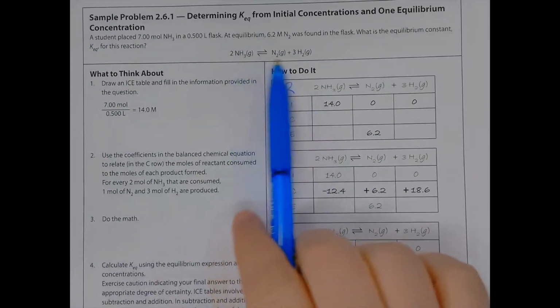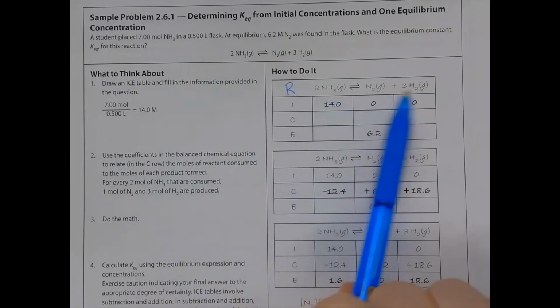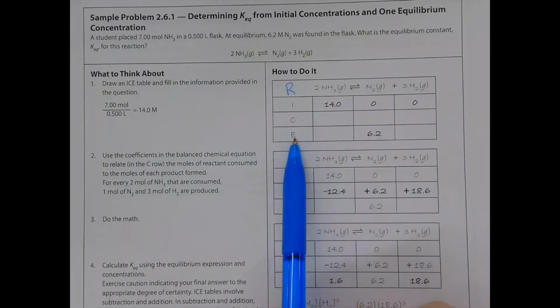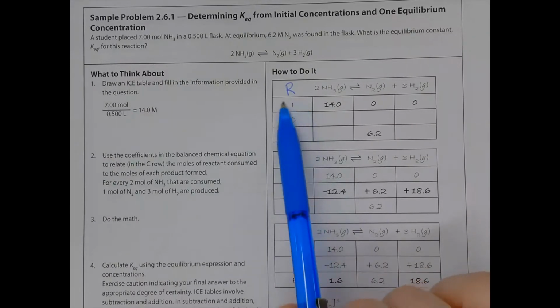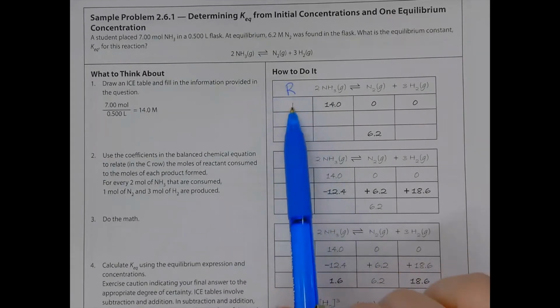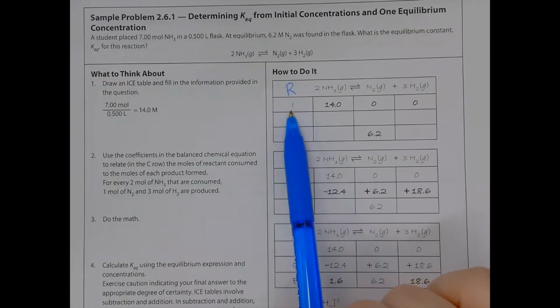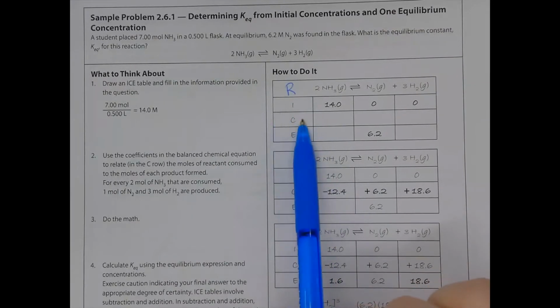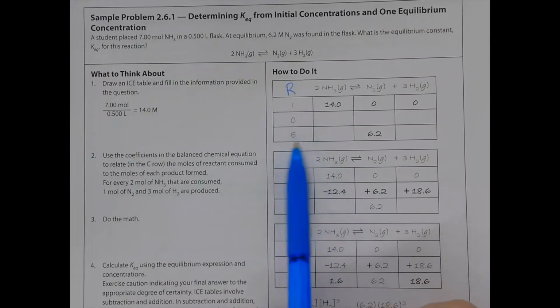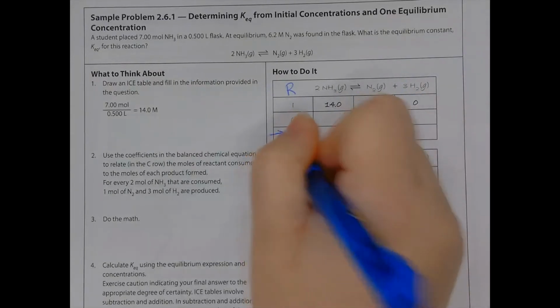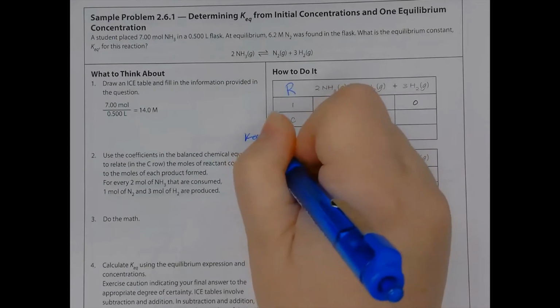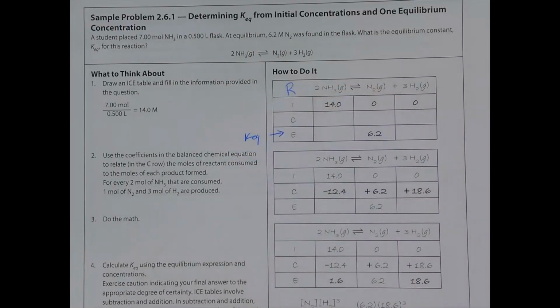So we've got our chemical reaction here. You can see that it's written here. So we're going to set up what's called an ICE or RICE table. So the reaction is at the top, then the initial concentrations of our chemicals, the change in concentration, and then the concentration at equilibrium. This is where we can calculate Keq, the equilibrium constant, from. So we need to get all of those values to be able to calculate it.